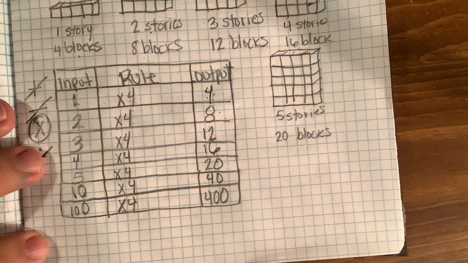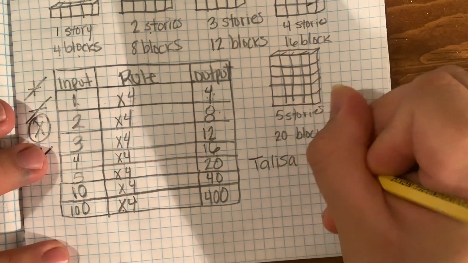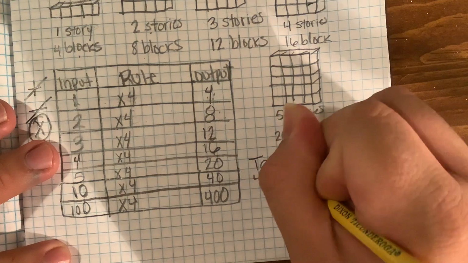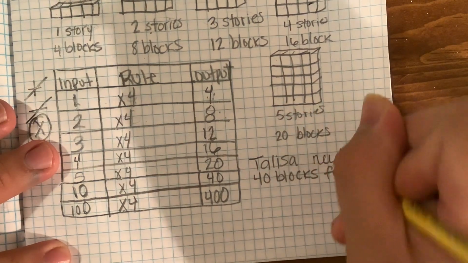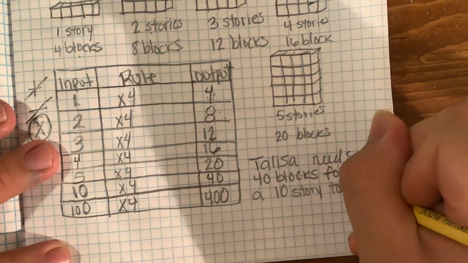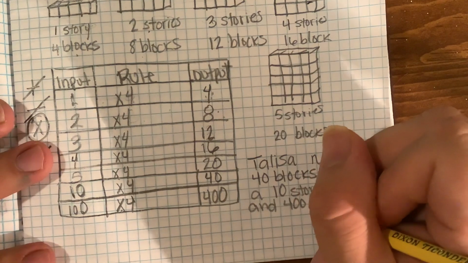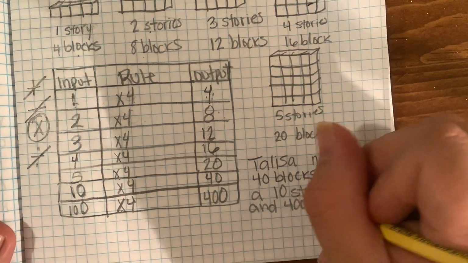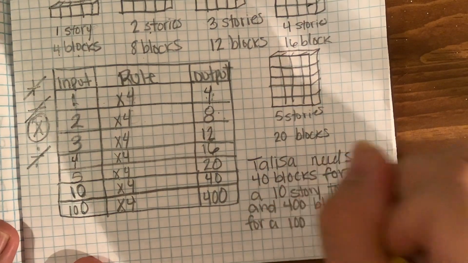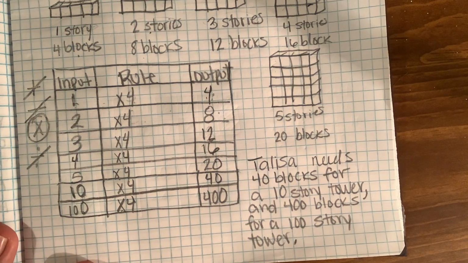Okay, so to answer our problem, Talisa needs 40 blocks for a 10-story tower, and 400 blocks for a 100-story tower. And boom, we solved our answer.